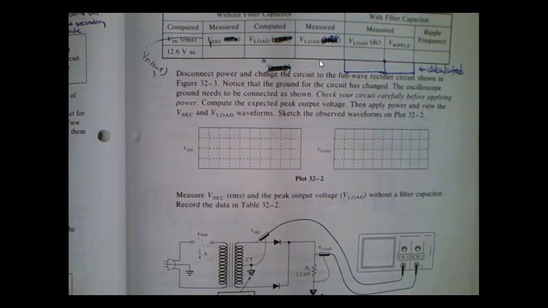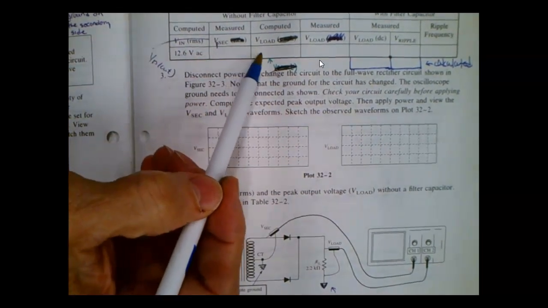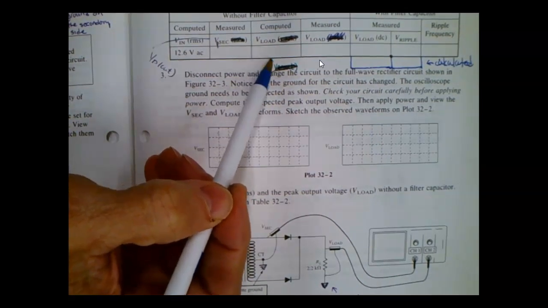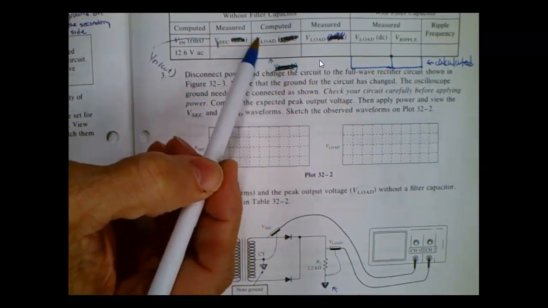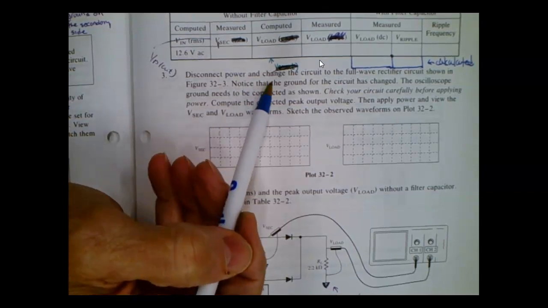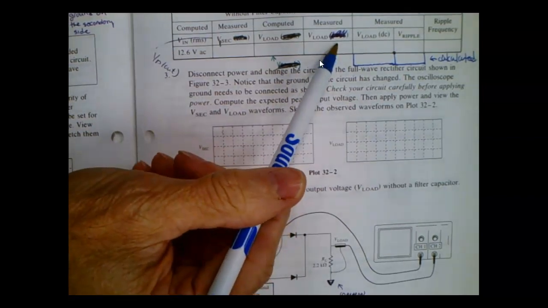Calculations, what do you have for across the load? Right here, this is across the load. Well, no, you're going to do this first, then this second, and once you get this, we're going to make the measurement.